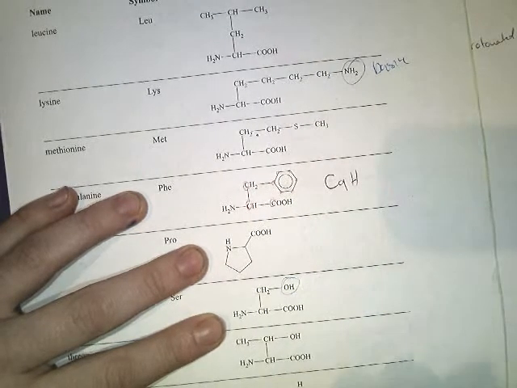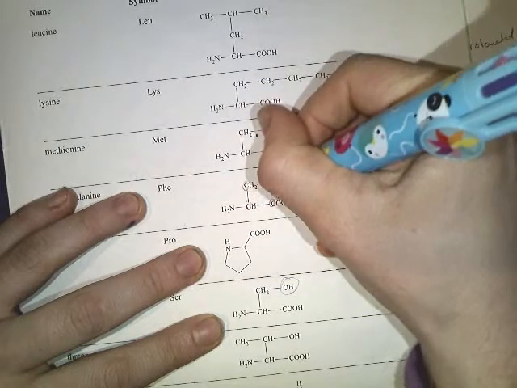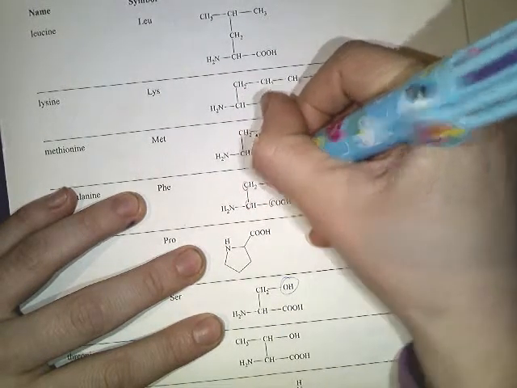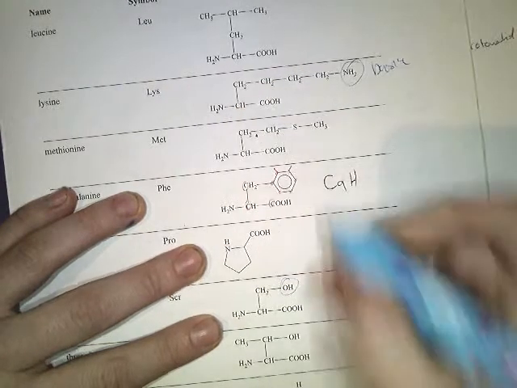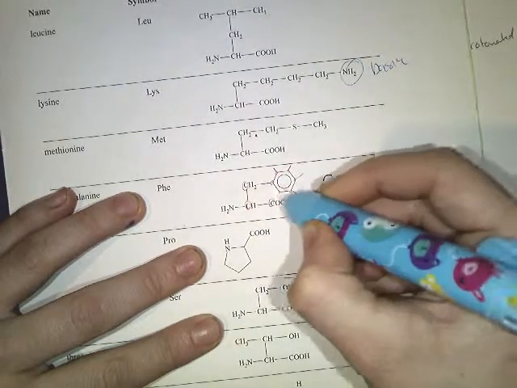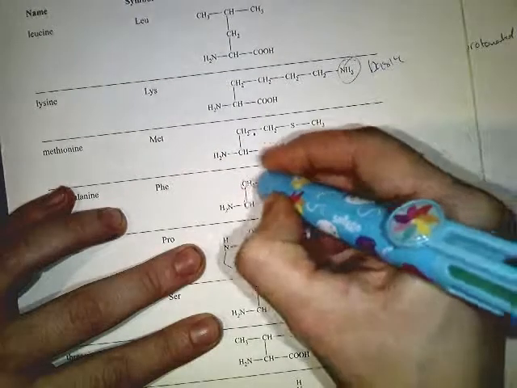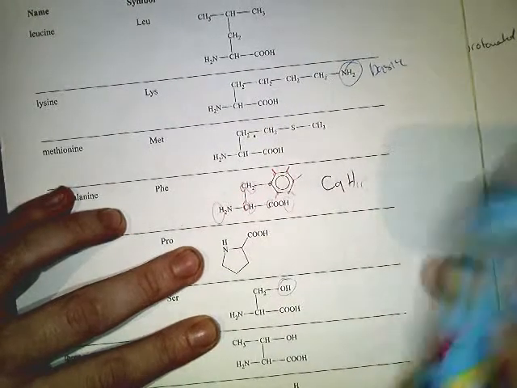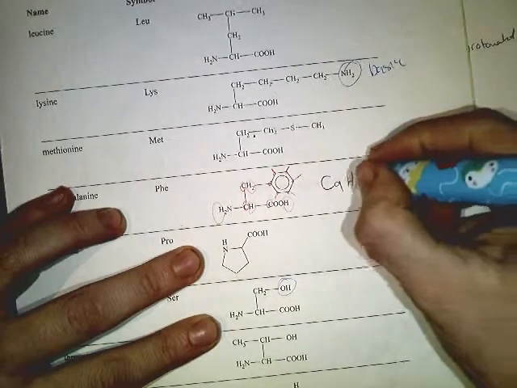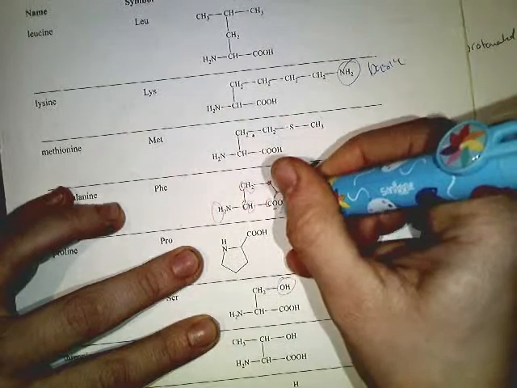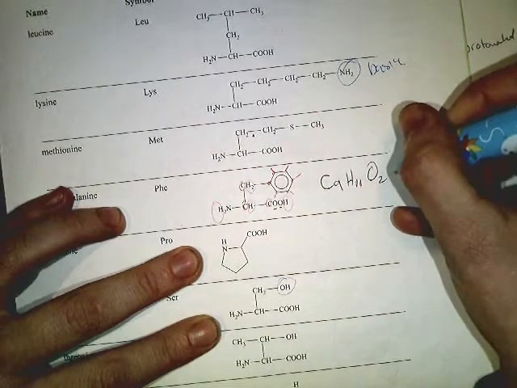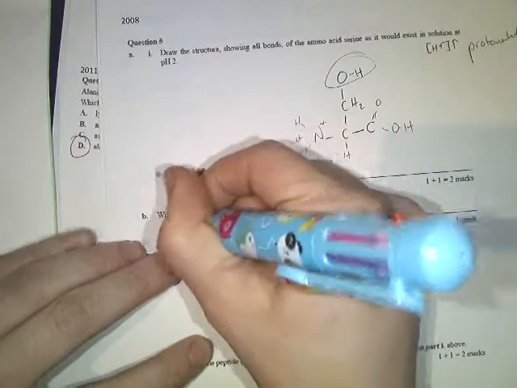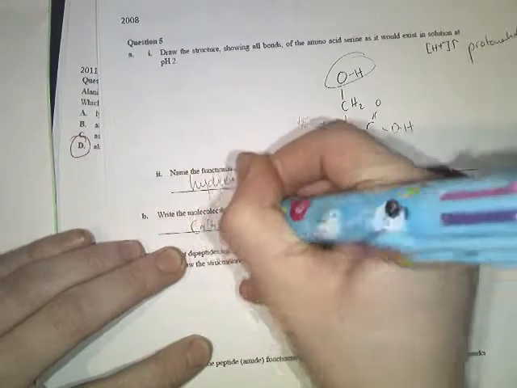For the H's, because these are double bonds alternating, you need to make sure you don't count that as a H. We've got 1, 2, 3, 4, 5, 6, 7, 8, 9, 10, 11. O, 1, 2, N. Okay, so C9, H11, O2, N.